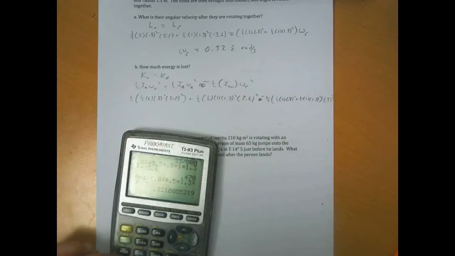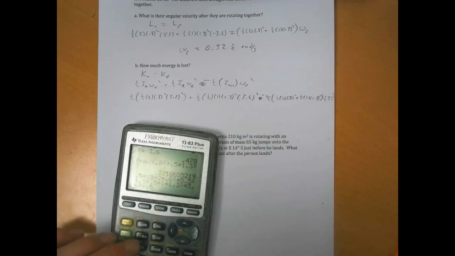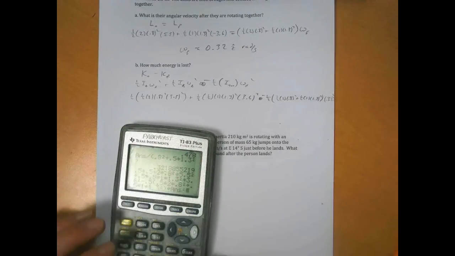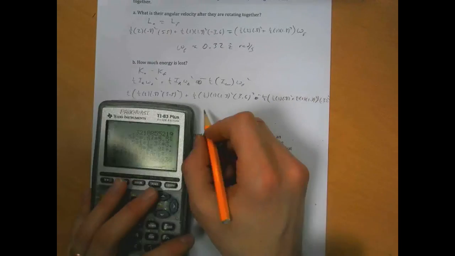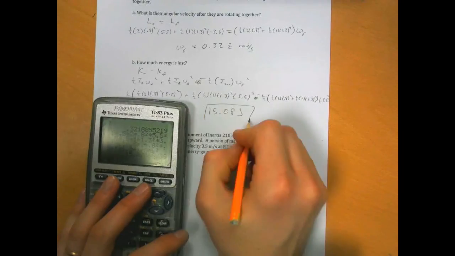So 0.5 times 0.5 times 2 times 0.8 squared times 5.5 squared plus 0.5 times 0.5 times 1 times 1.3 squared times 3.6 squared, minus 0.5 times 0.5 times 2 times 0.8 squared plus 0.5 times 1 times 1.3 squared, close parentheses, times 0.32 squared. And we get that we lost 15.08 joules of kinetic energy.